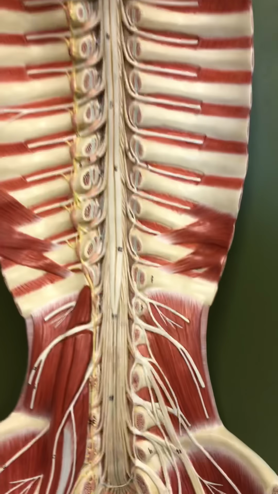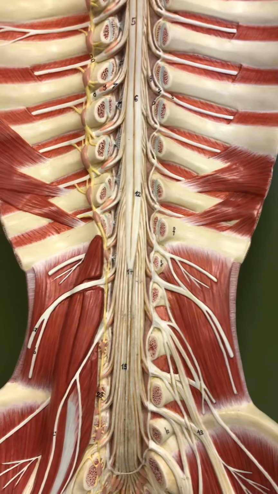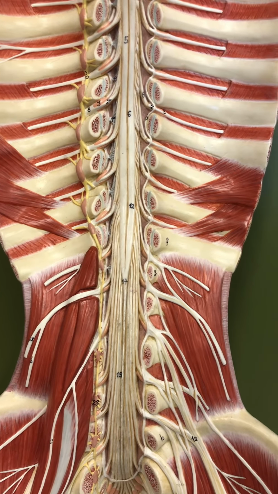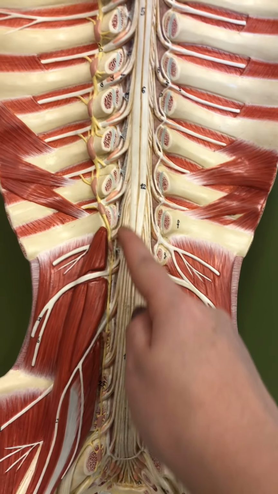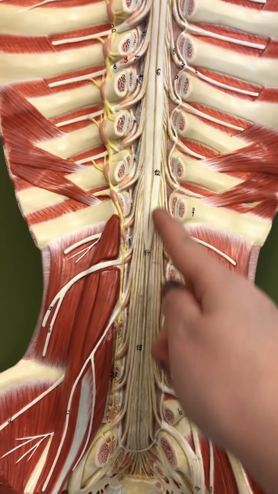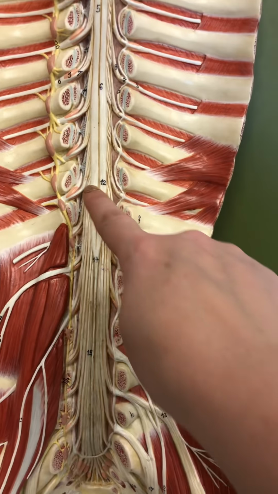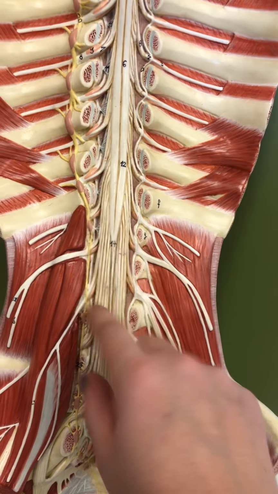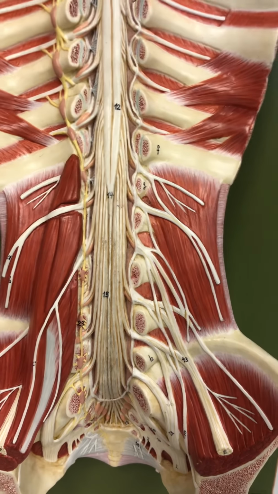So let's work our way down this model, and we can see that the spinal cord ends at about vertebral level L2 in a little cone-shaped area called the conus medullaris, just where it ends. But the nerve roots that continue on collect in the vertebral canal and kind of look like a horse's tail.